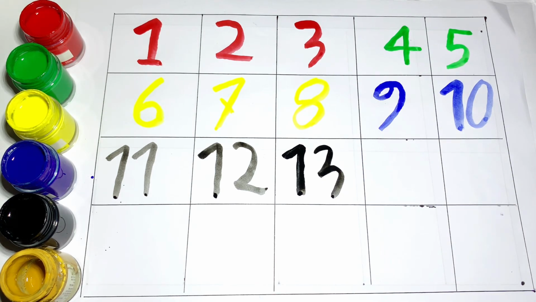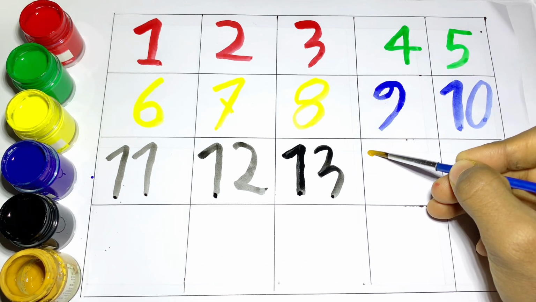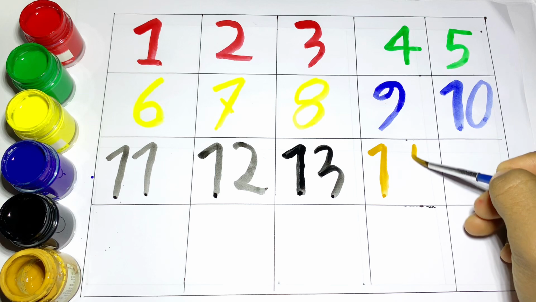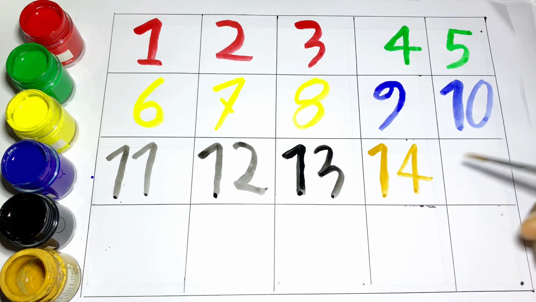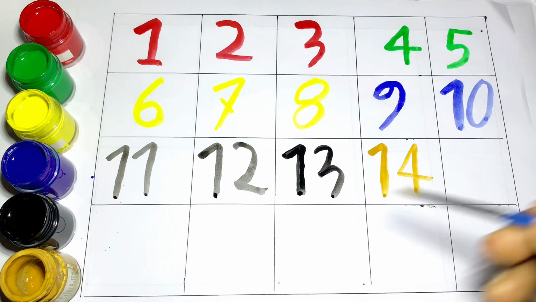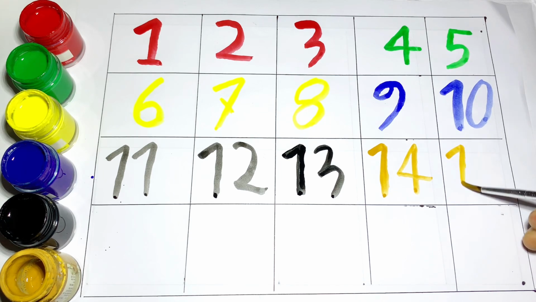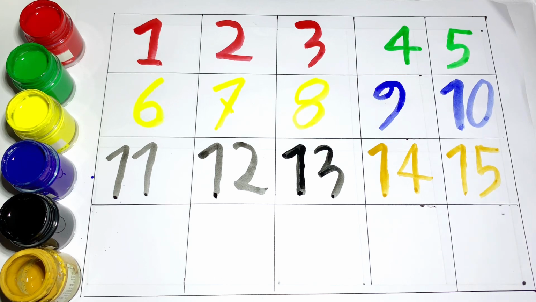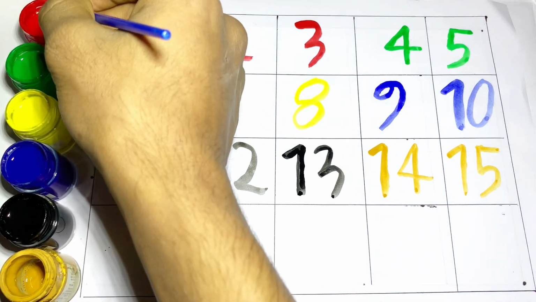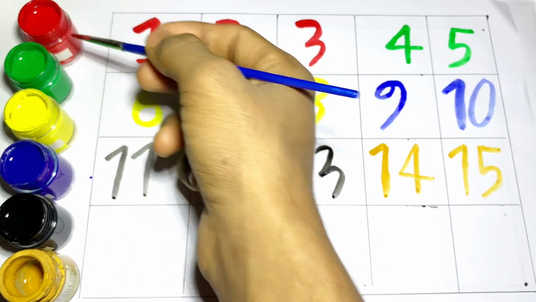Kids write 14. The numbers of 14 and use yellow ochre color. Kids again use yellow ochre color and draw 15. The numbers of 15. Kids write 16. The numbers of 16 and use red color.